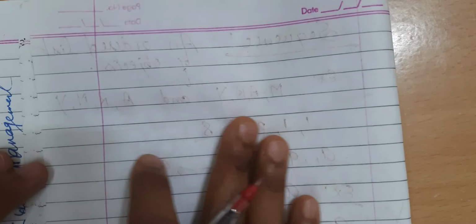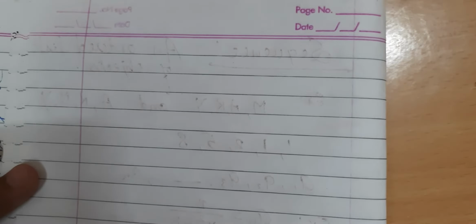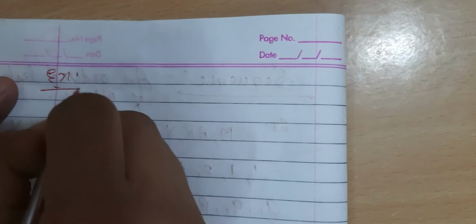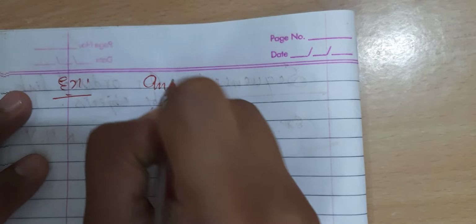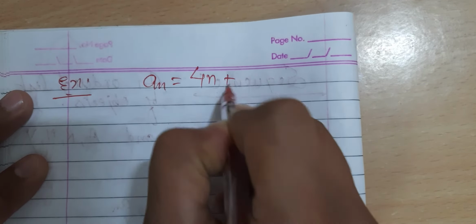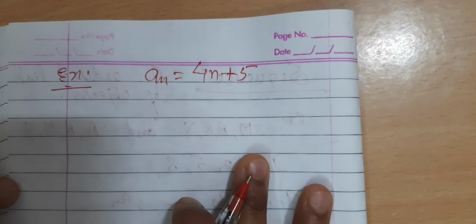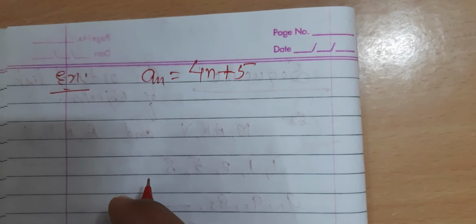If a sequence is given, then we can easily identify whether the sequence is an AP or not by finding its difference, meaning the difference between the term and the previous term. If the difference is the same, constant, then the sequence is called an AP. Let us take one example. A sequence is given whose nth term is 4n plus 5, and the question is to check whether the sequence is an AP or not.